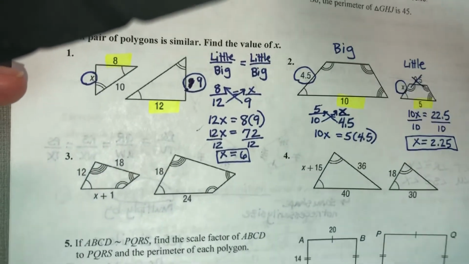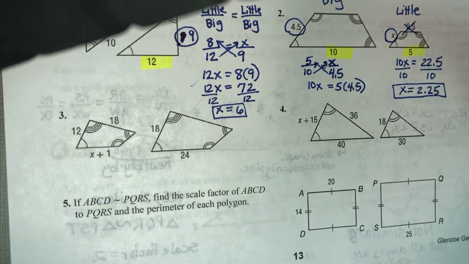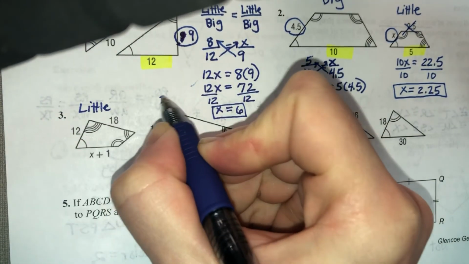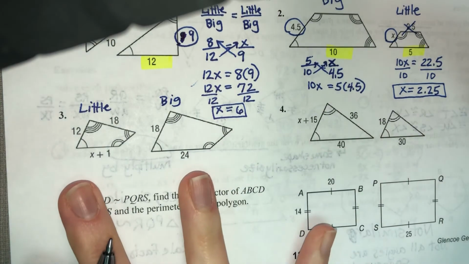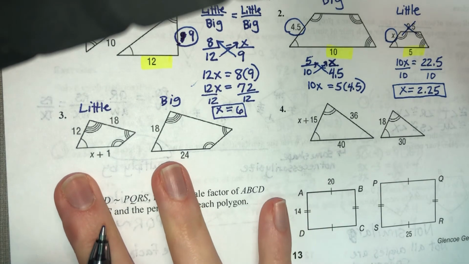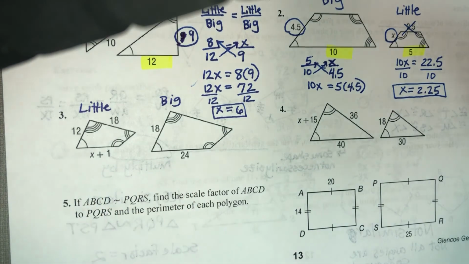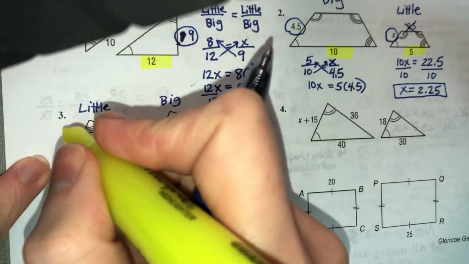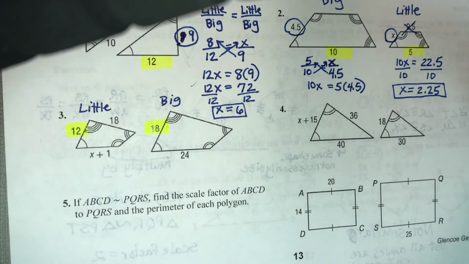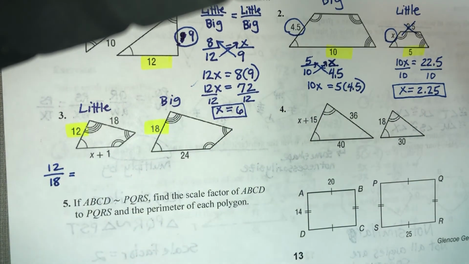All right, let's go down here and try number 3. If I can get my paper situated correctly. So for number 3, I have my little shape here, and I have my big shape here. And they look like they're sitting the same way, which is helpful. So I need to look at these two shapes and find where do I have an actual number on both shapes that I can use. So on the left side here I have a 12, and on the left side here I have an 18. Those are matching sides, corresponding sides. So I'm going to go little side 12 over big side 18. Now where's my x?